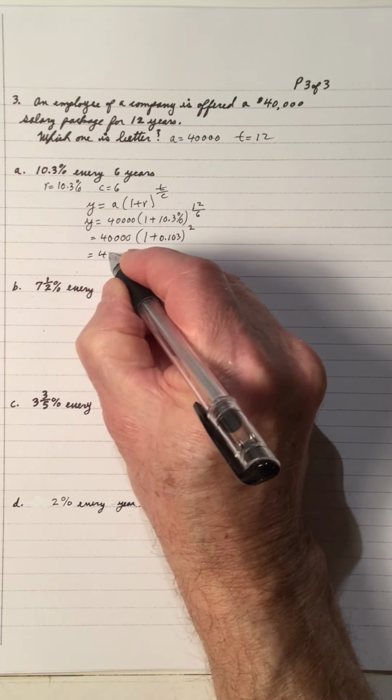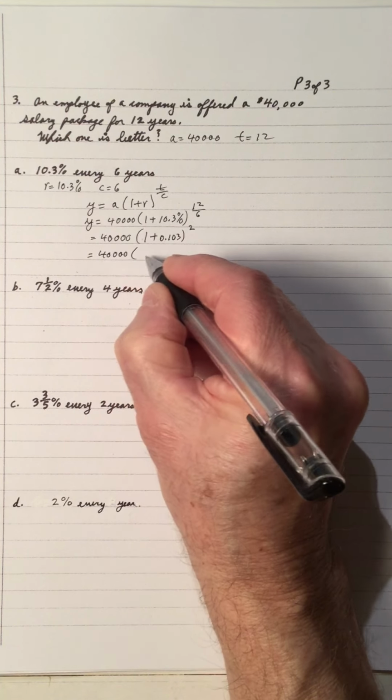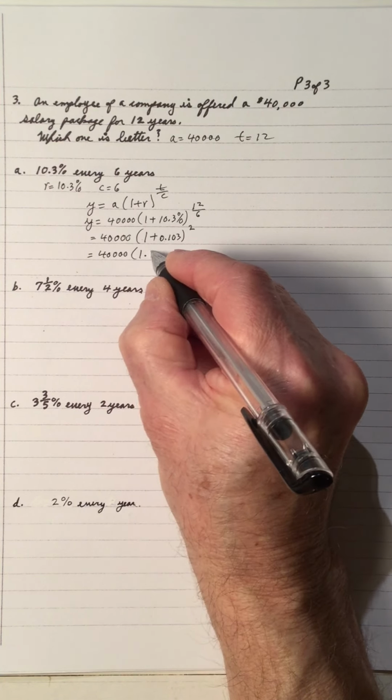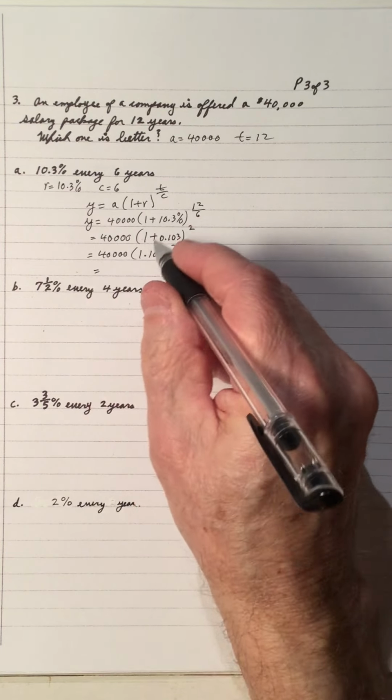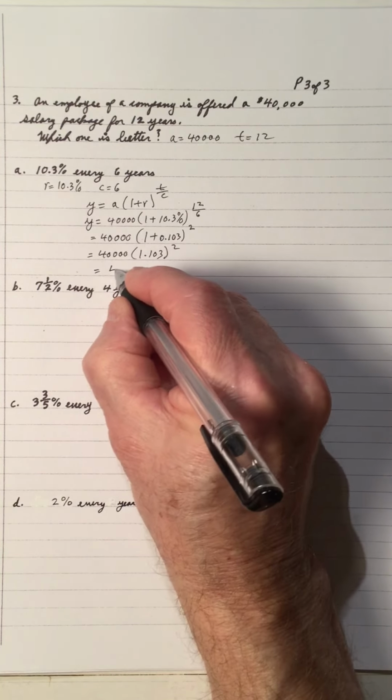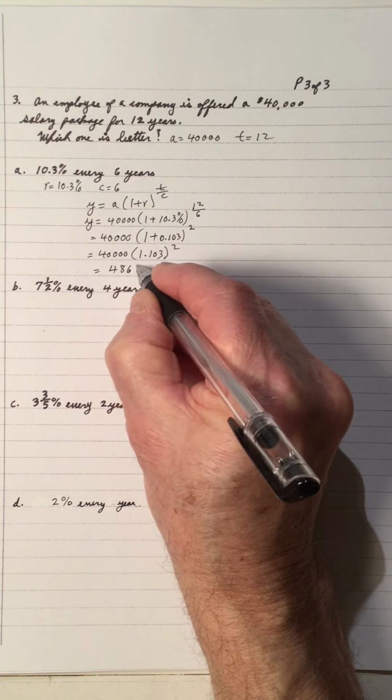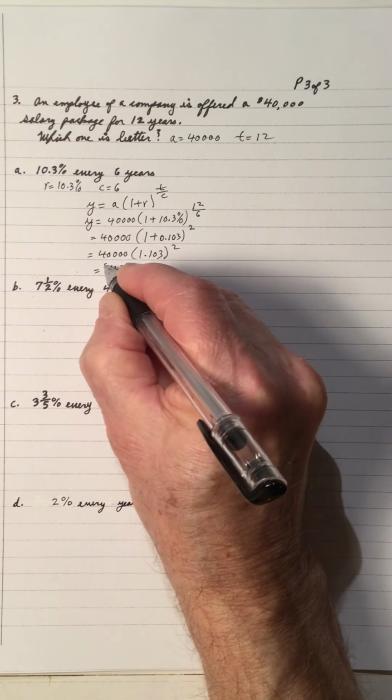So that's $40,000 at 1.103, and it's happening twice. And if you put that in your calculator, you'll get 48664.